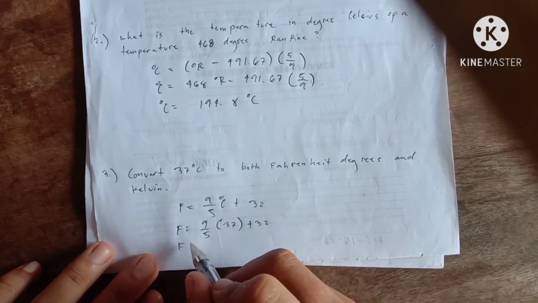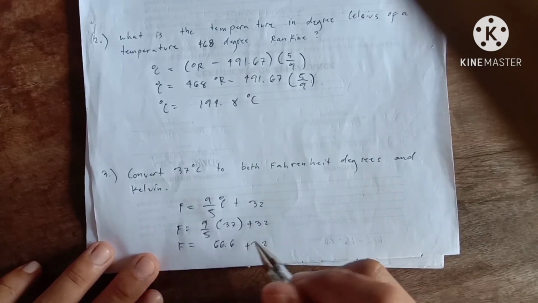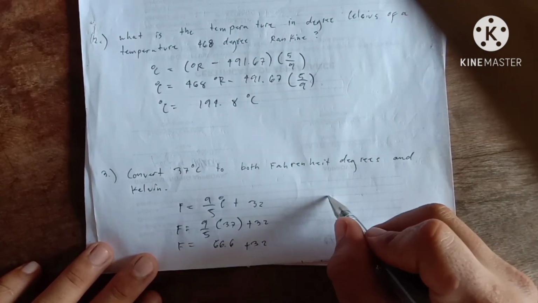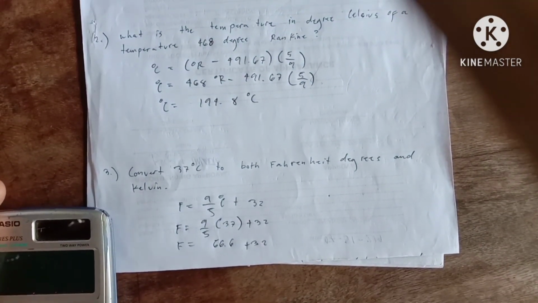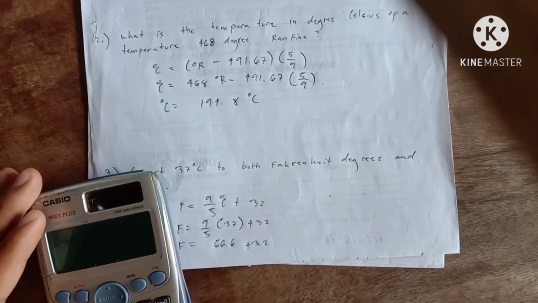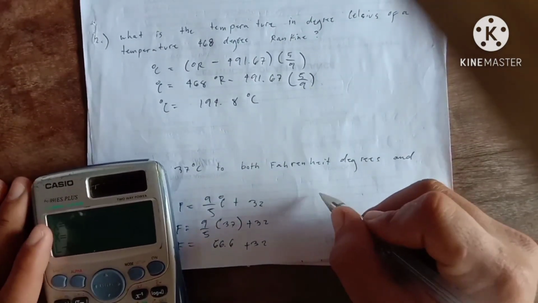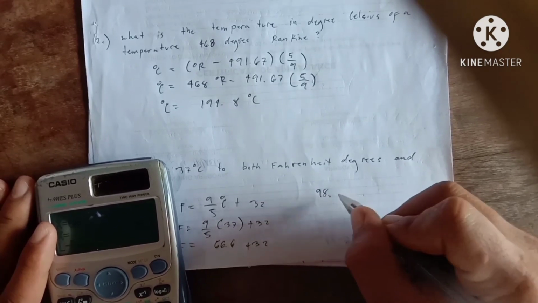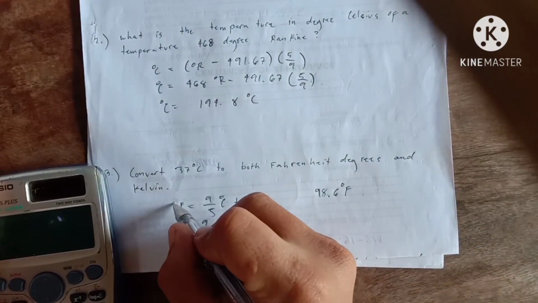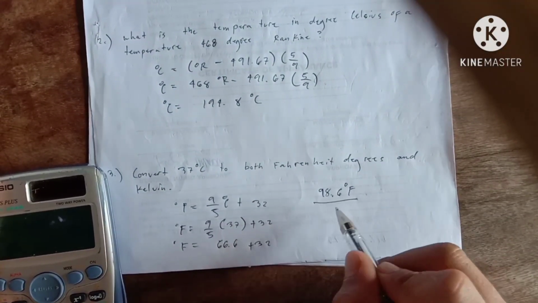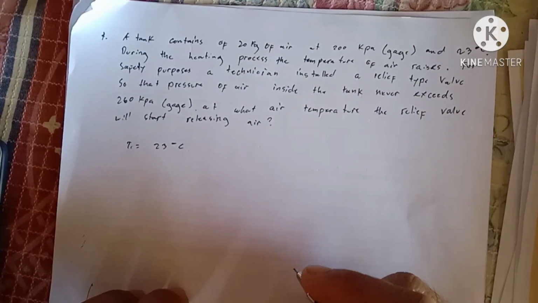So Fahrenheit equals 66.6 plus 32. So the value of Fahrenheit equals 66.6 plus 32, so 98.6 degrees Fahrenheit. And the final answer is 98.6 Fahrenheit. So we need to proceed to problem number 4.